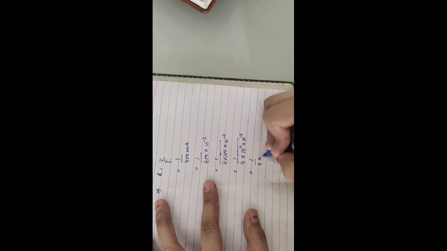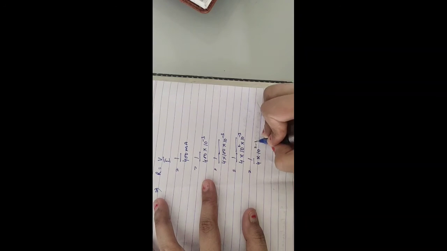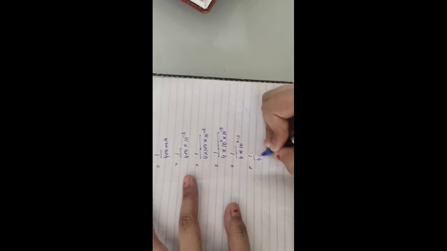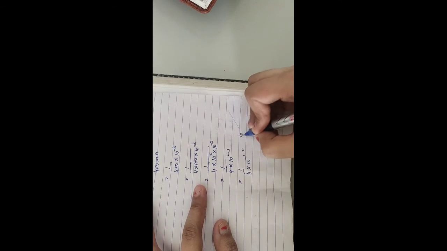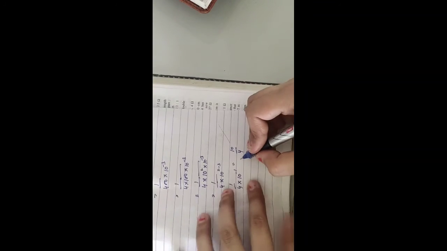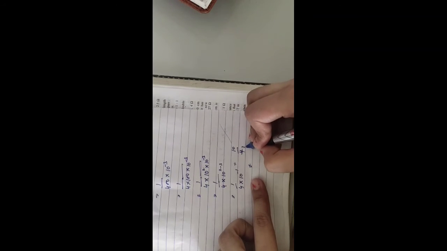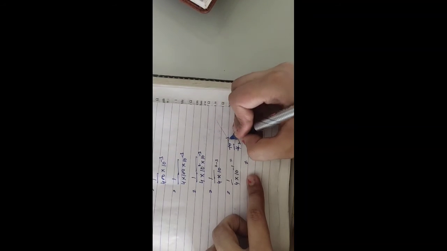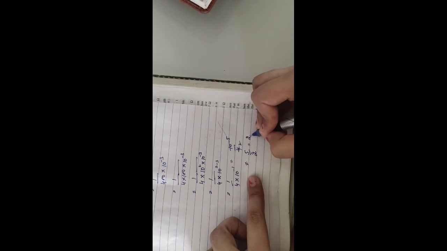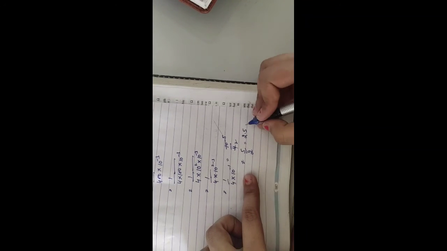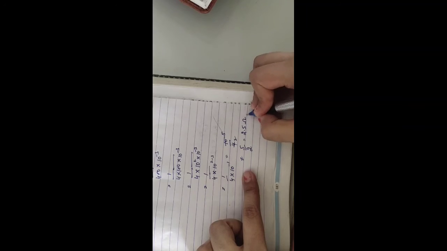So 1 upon 4 into 10 raised to power 2 minus 3. 1 upon 4 into 10 raised to power minus 1. So that will come upward. So 10 upon 4, 5 upon 2. So that will come up to 2.5 ohm.